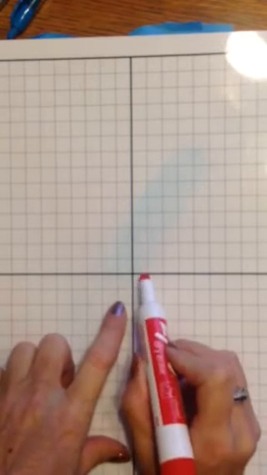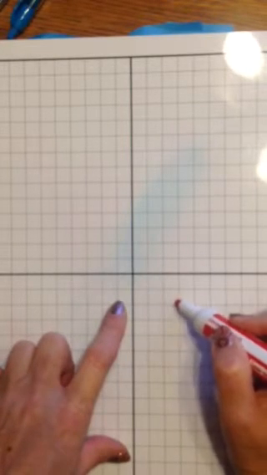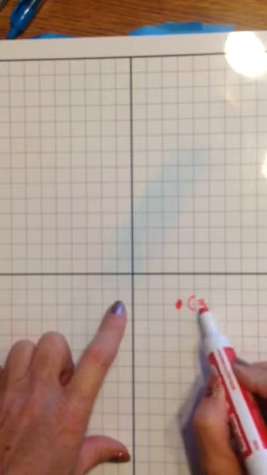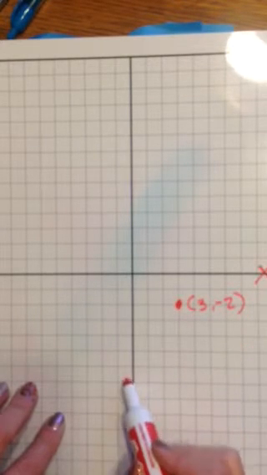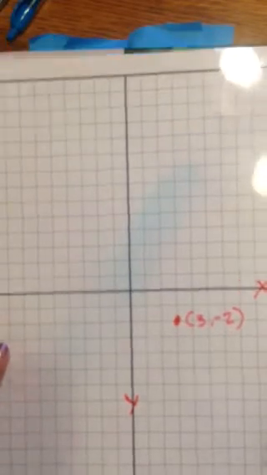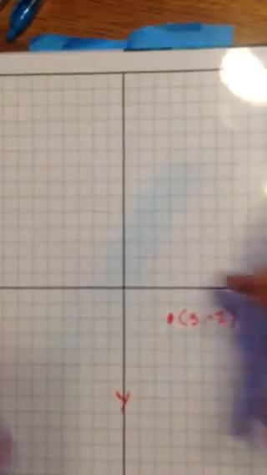So when we're talking about reflections, I'm going to plot my first point, which was number 9, which was 3, negative 2. So I'm going to go over 3, 1, 2, 3, down 2. So here's my point, 3, negative 2. Now they are asking us to reflect over the x. So up here I have my x, down here I have my y.